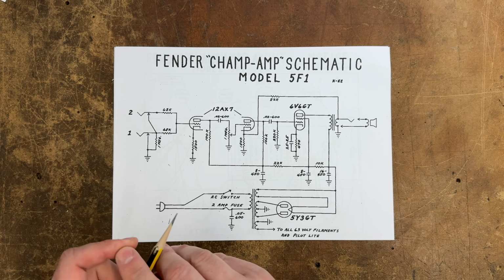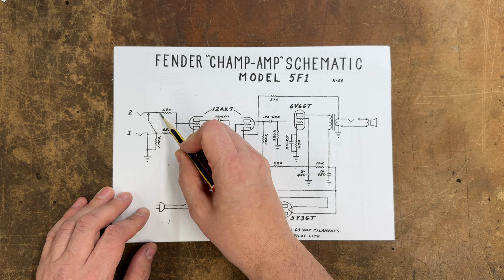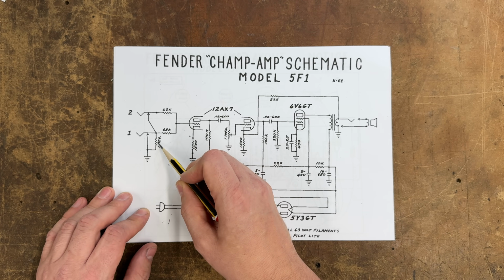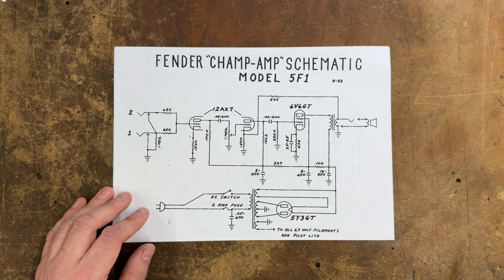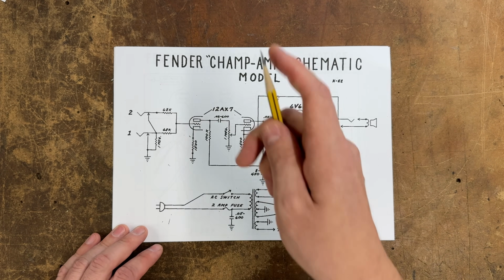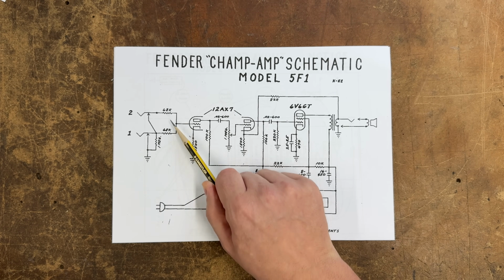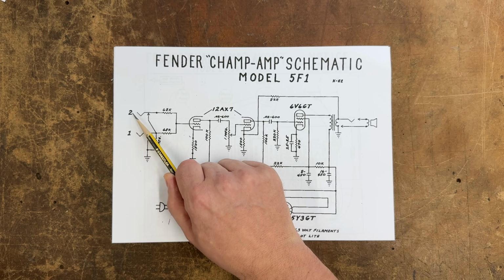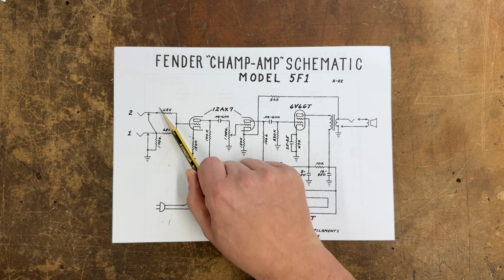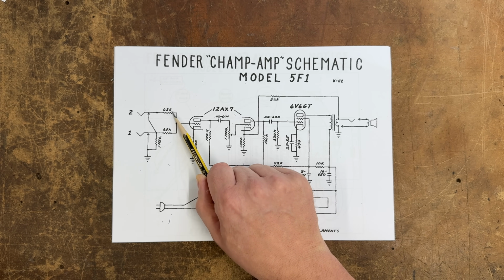When you go to input 2, you now have 68K input stopper here, but you then have the other 68K and the 1 meg in series. No, you don't. Sorry. Ignore me. I'll explain that one again. When you're in input 2, the 1 meg is bypassed. This now forms a voltage divider. So input 2 sees a total of 136K to ground, but the grid is only stopped by 68K.